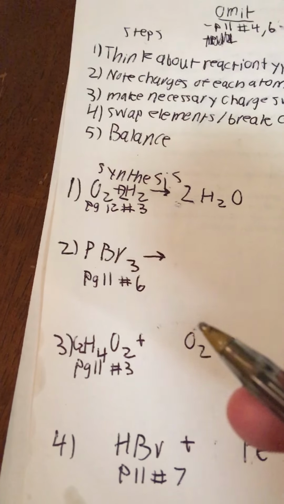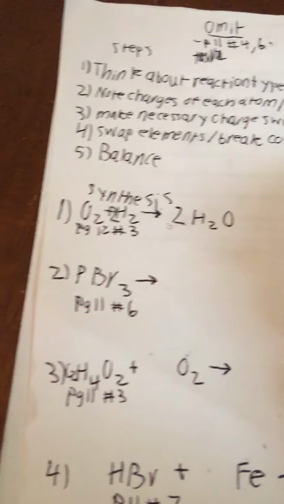Good. Decomposition, exactly. Great job. I knew you were listening.